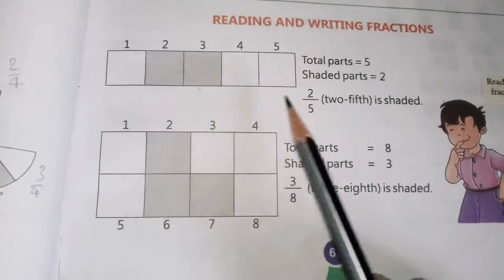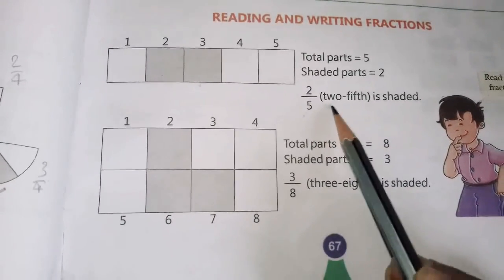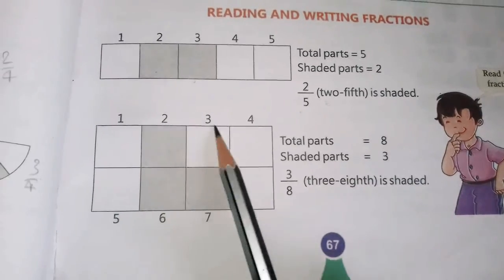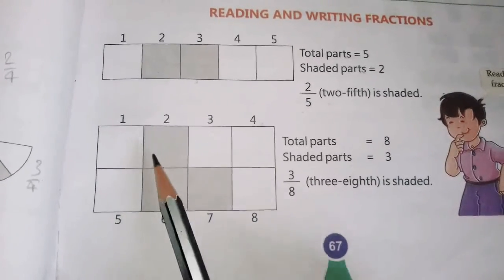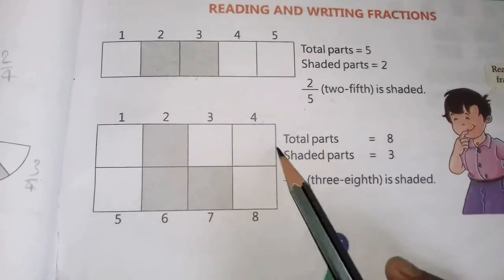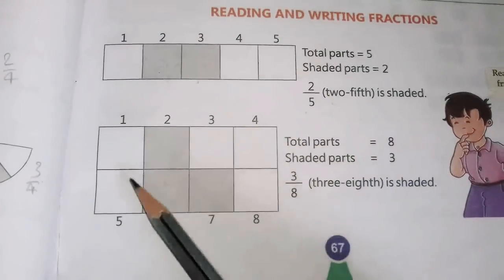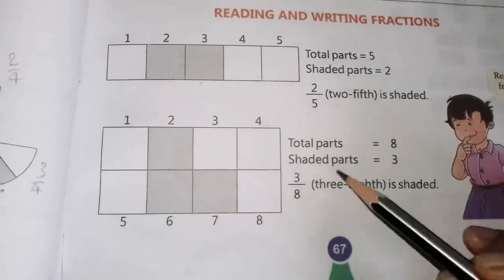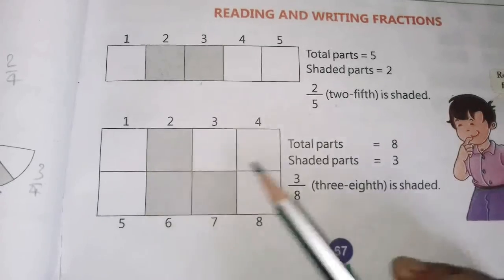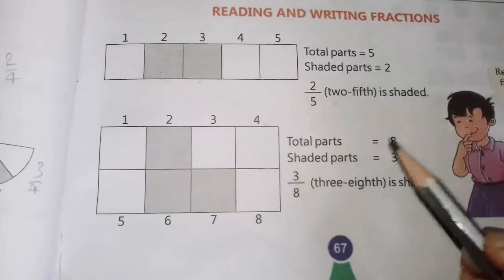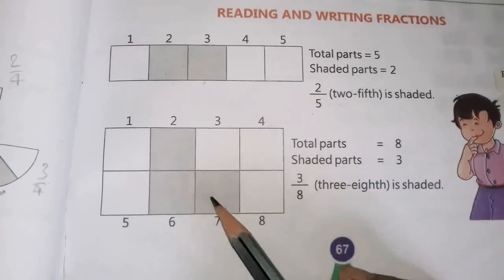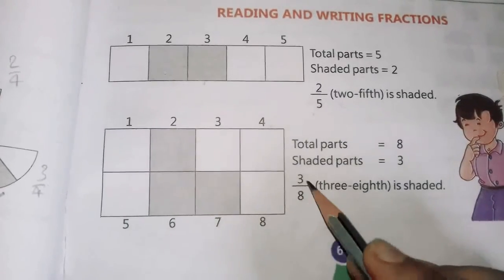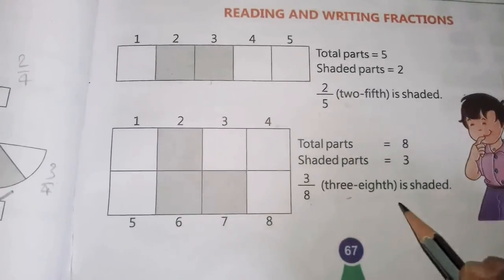So shaded portion is 2 by 5th, called 2/5. 1, 2, 3, 4. Here 4 rows and the number of parts of this rectangle is 8 by dividing between, and here 2 rows of 4 boxes, so 3 boxes are shaded out of 8, so 3 by 8, 3/8 is shaded.